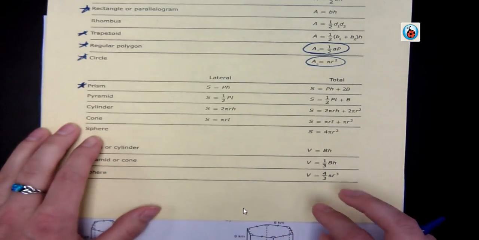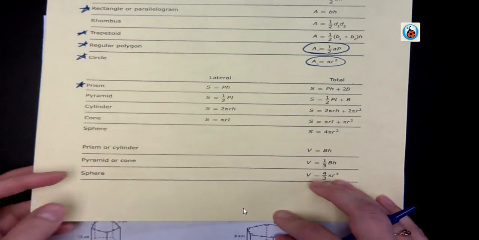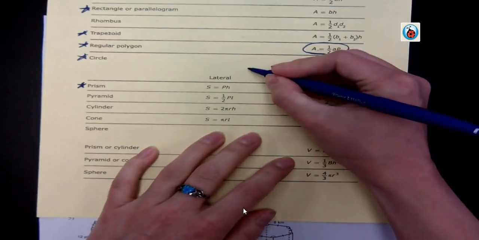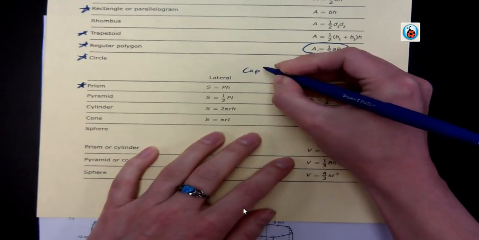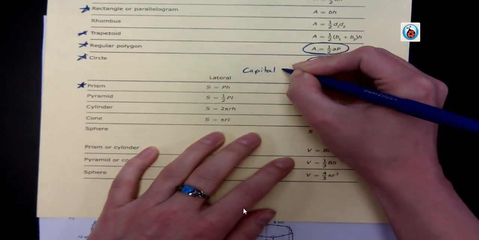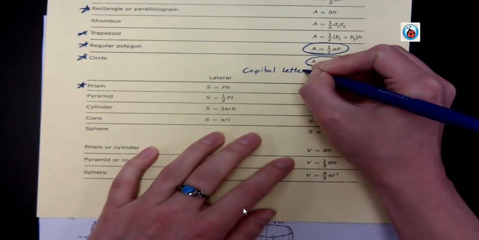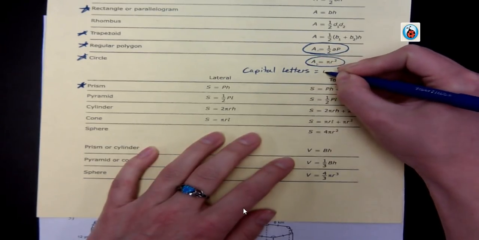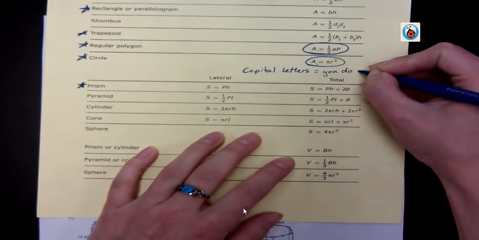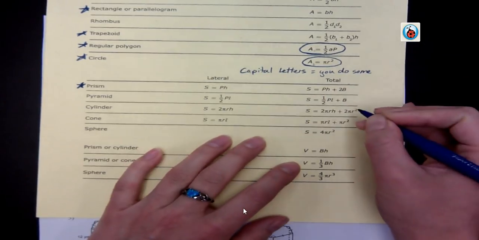Two things you need to know in these formulas: capital letters mean you do something first to get that number.